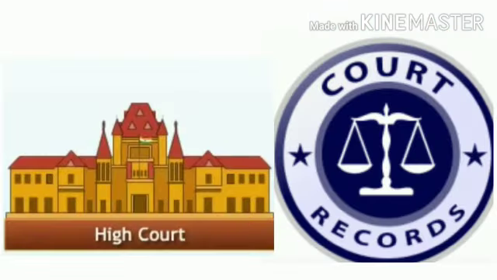Now, Court of Records. High Court is also called Court of Records. Its judgments are preserved as records. If a person commits contempt of High Court, the court has the authority to punish him.